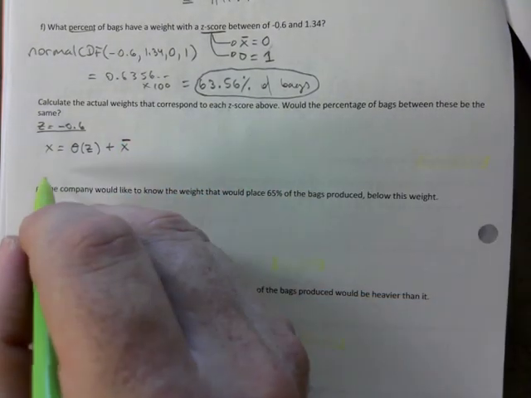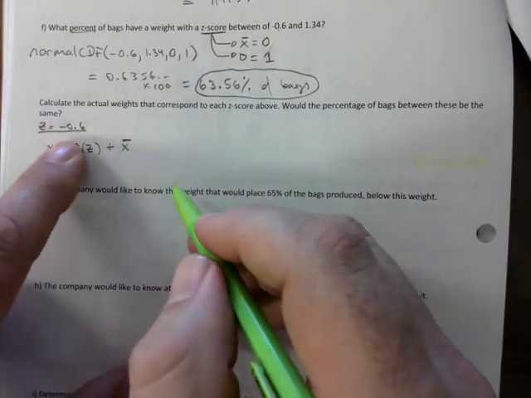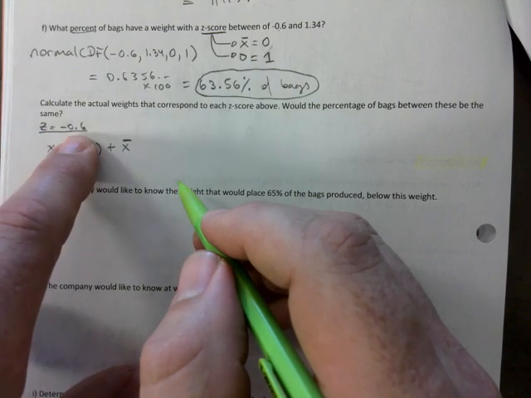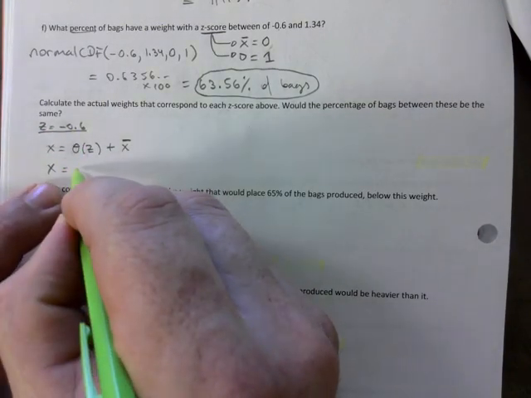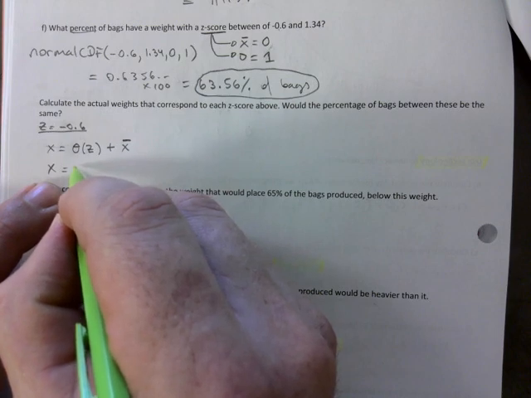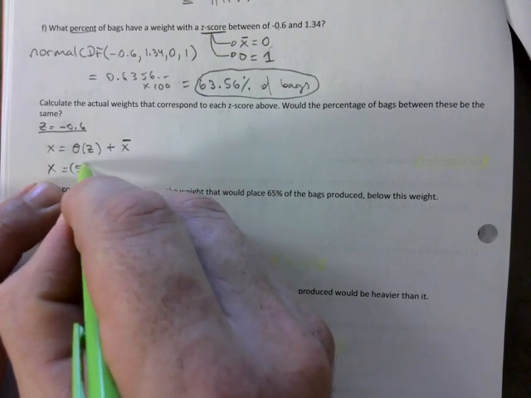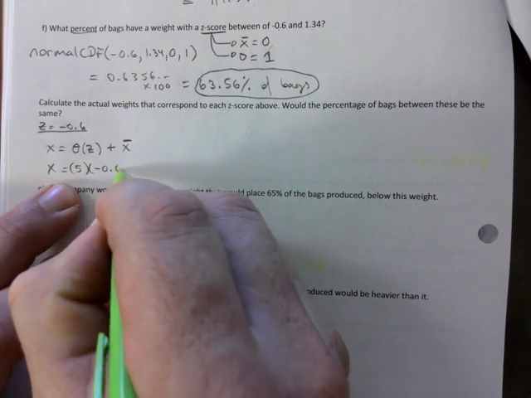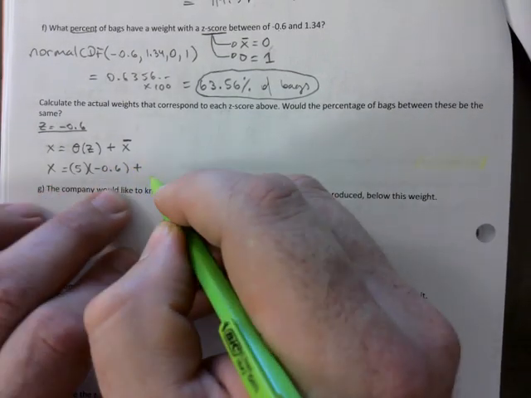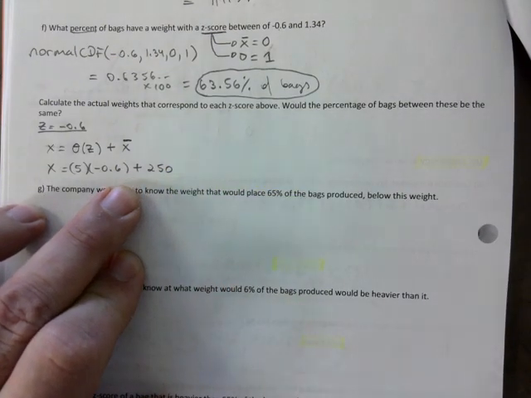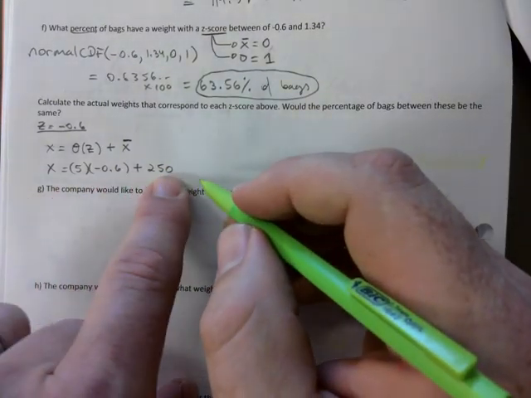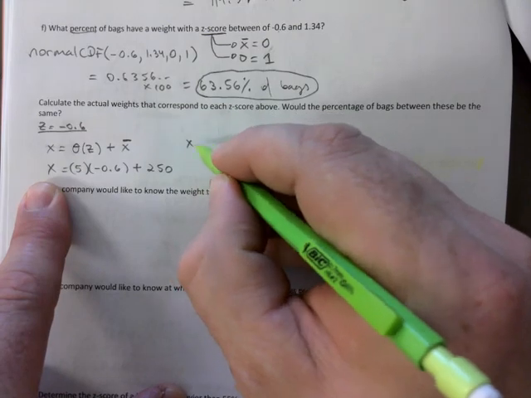Okay. Phew, right? So for a z-score of negative 0.6, we would go like this. A standard deviation for this set is 5, right? The z-score is negative 0.6. My mean is 250. Okay, so you just have to type this into your calculator basically, but I will do this in steps.